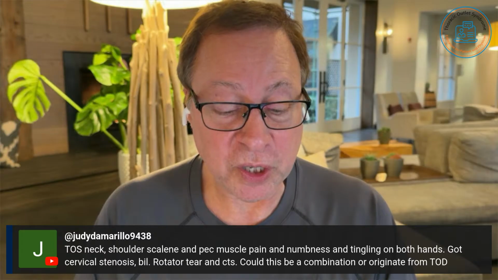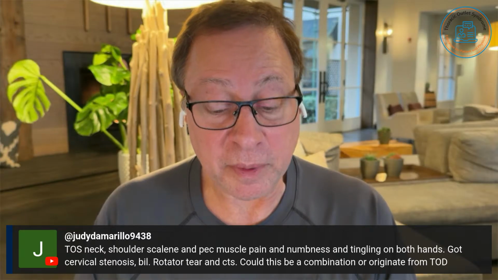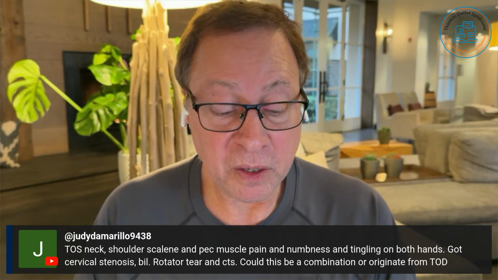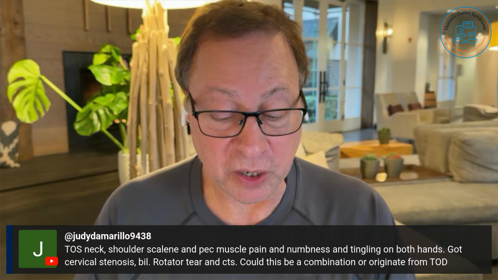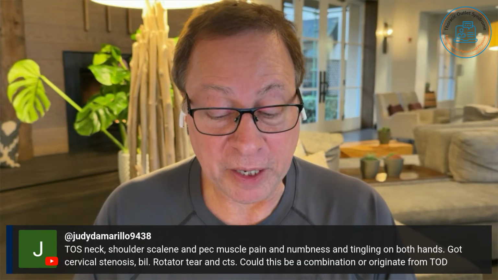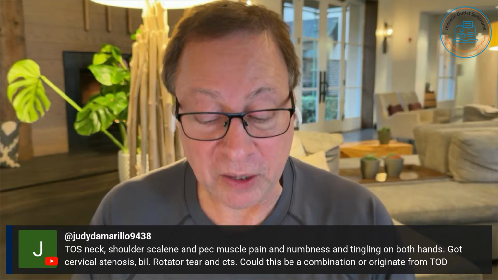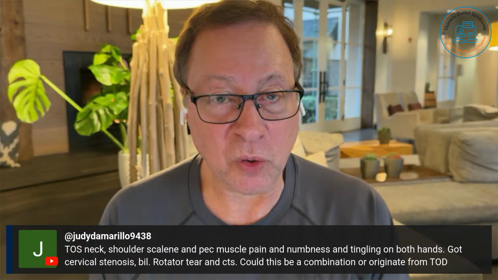TOS, neck, shoulder scaling, and pec muscle pain, numbness and tingling in both hands, cervical stenosis, bilateral rotator tear, carpal tunnel syndrome. Could this be a combination or originate from thoracic outlet syndrome? Number one, I can't answer specific medical questions for your case, not in this format, but please contact us.